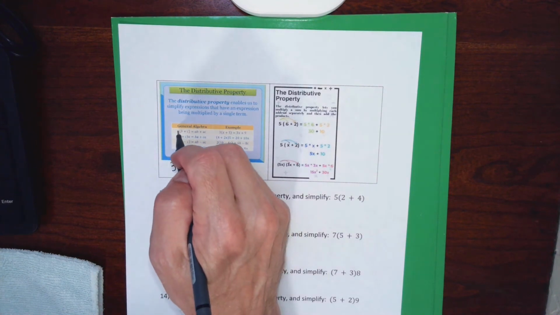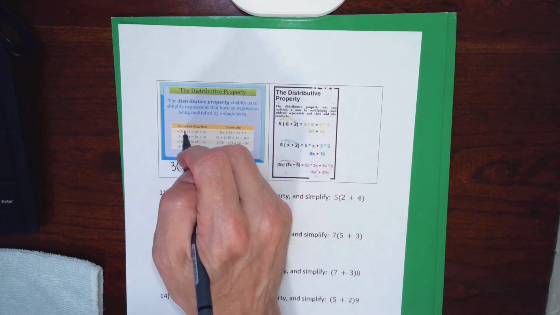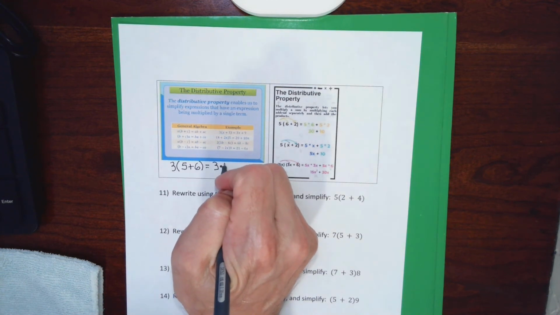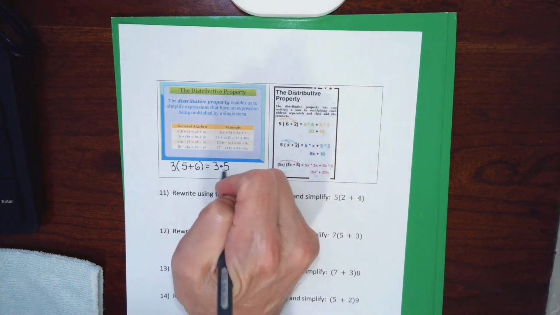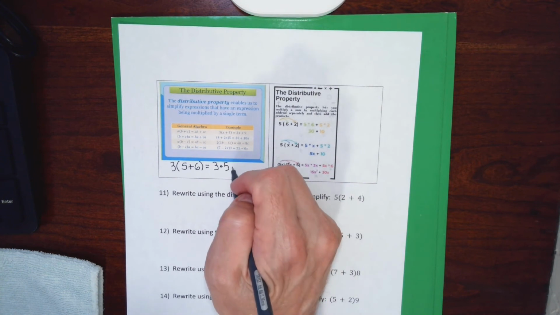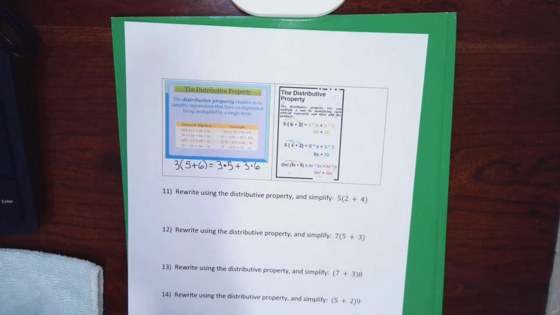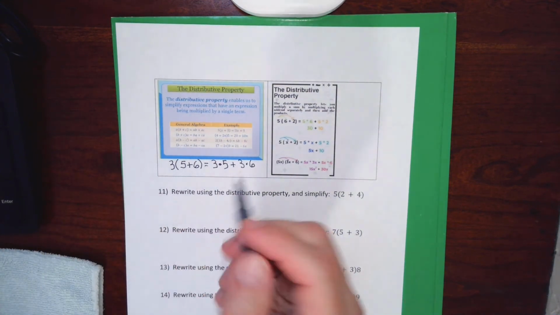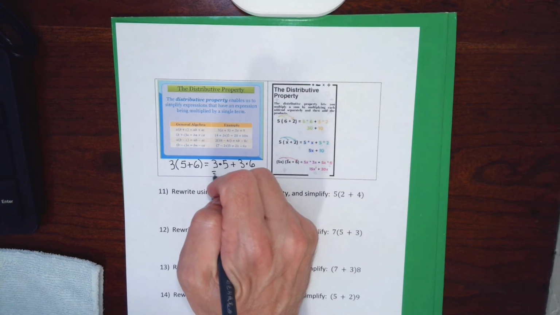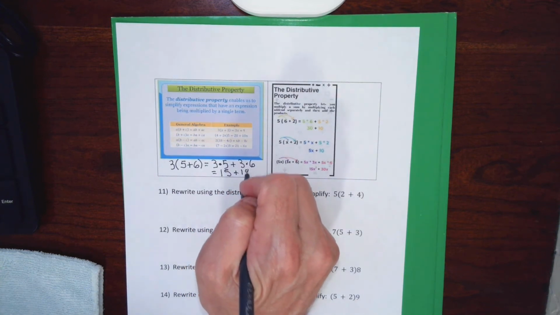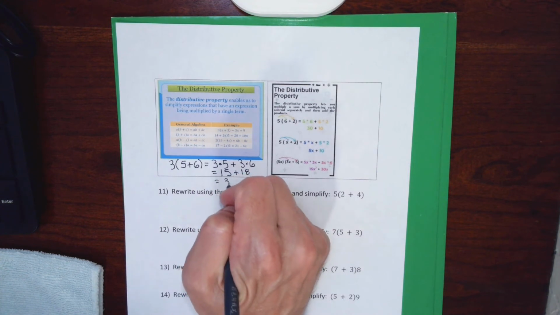It says if I have a times b plus c, this is the same as a times b, in this case 3 times 5, plus a times c, in this case 3 times 6. So this would be applying the distributive property. Of course, this simplifies. Order of operations would make this 15 plus 18, which is 33.